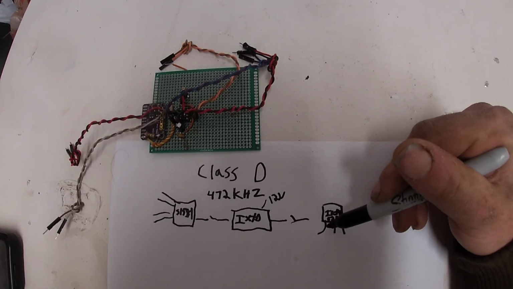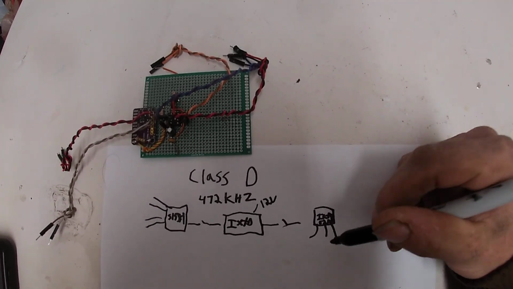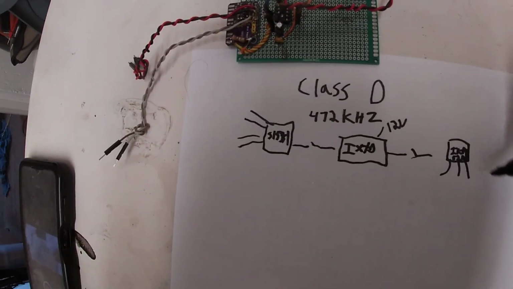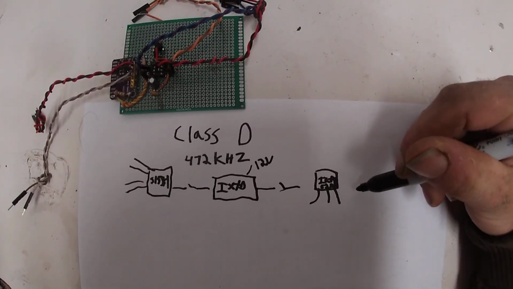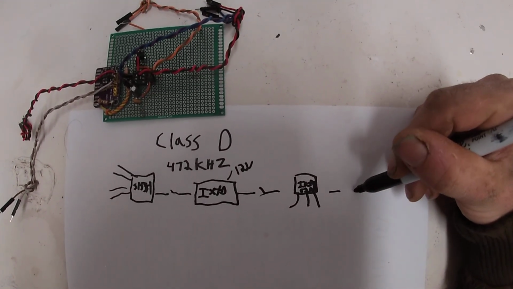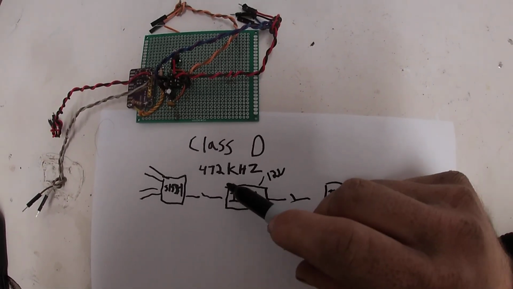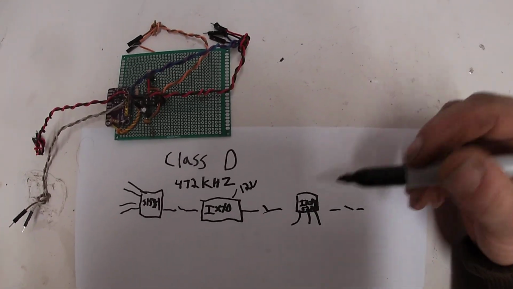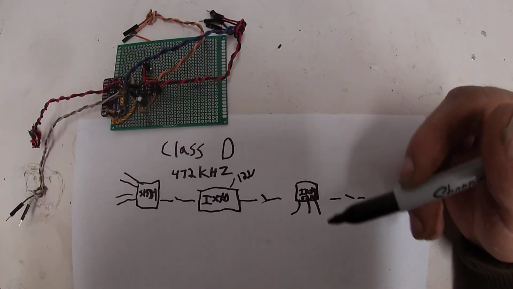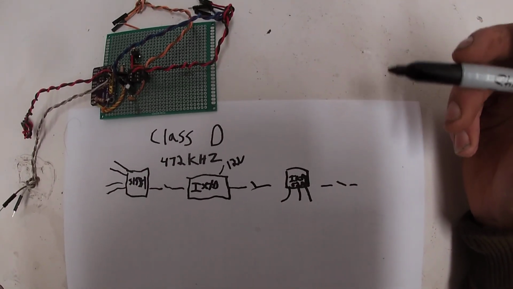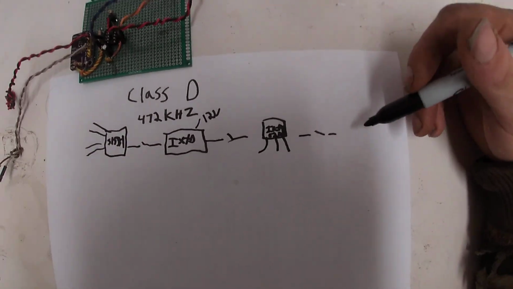And then guess what's going to happen to that? Once again, we're going to switch it on and off at a rate of 472,000 times per second, plus harmonics and all kinds of stuff like that.